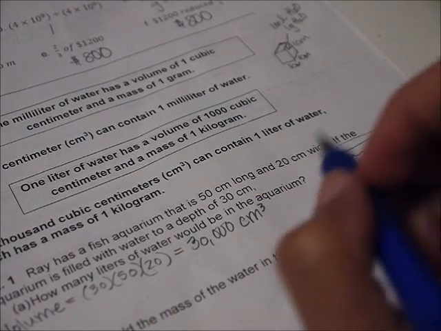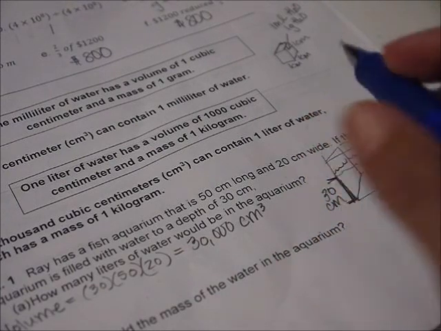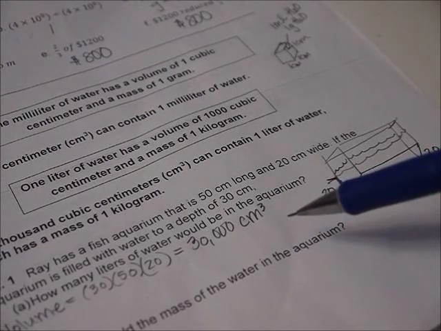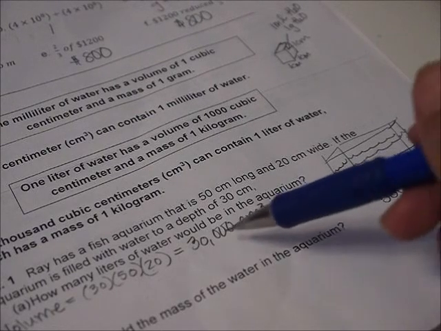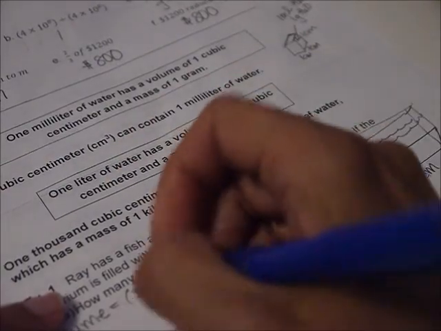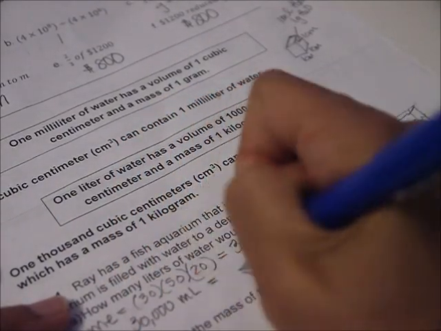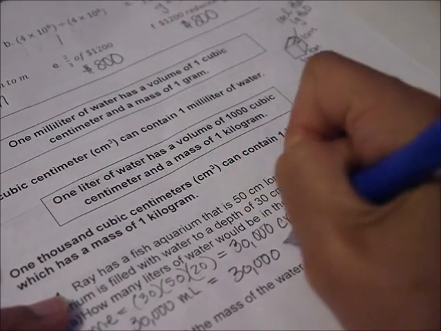30,000 cubic centimeters? Now, each cubic centimeter of water is 1 milliliter, okay? 30,000 milliliters is 30 liters. So we could say that we had 30,000 milliliters equals 30,000 liters.